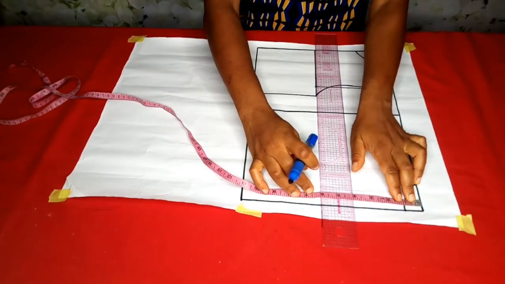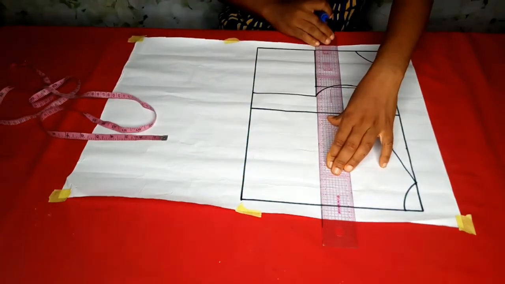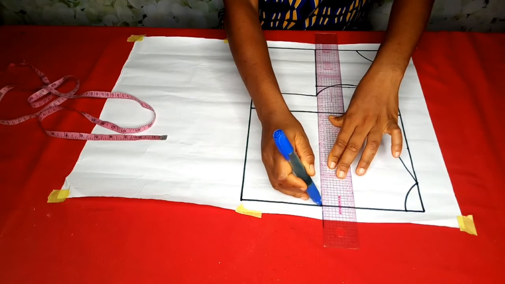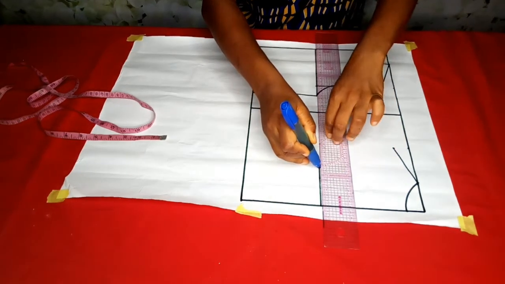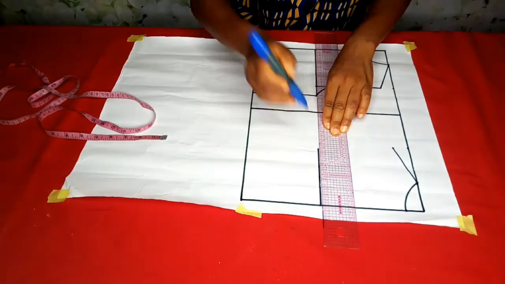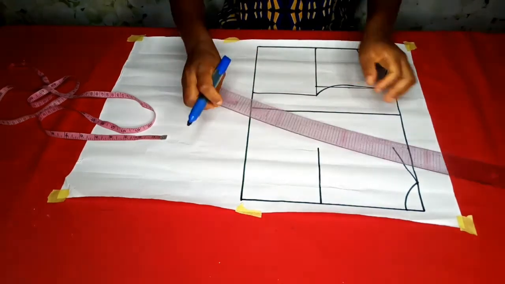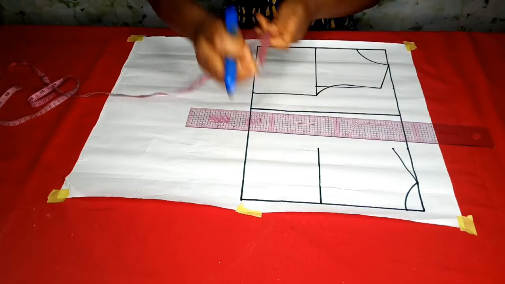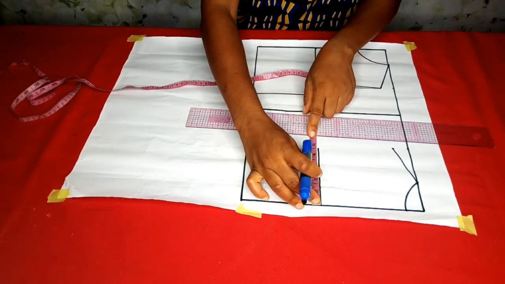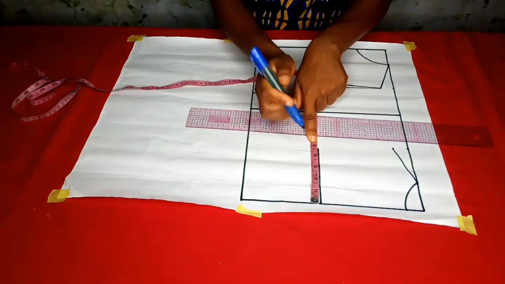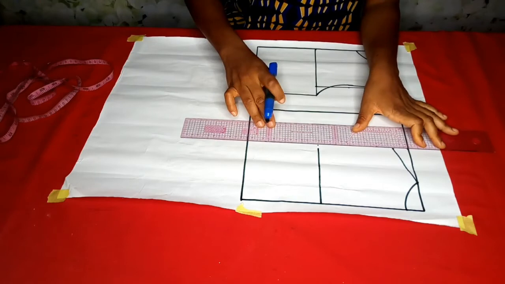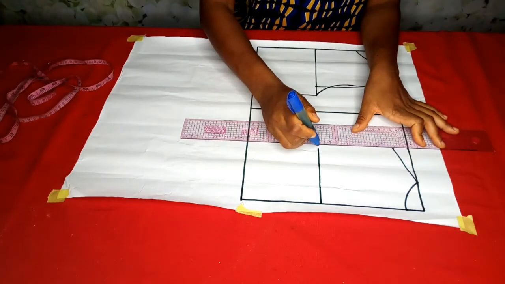So it's supposed to stop here. You see, it's supposed to stop here. So I'll connect them.